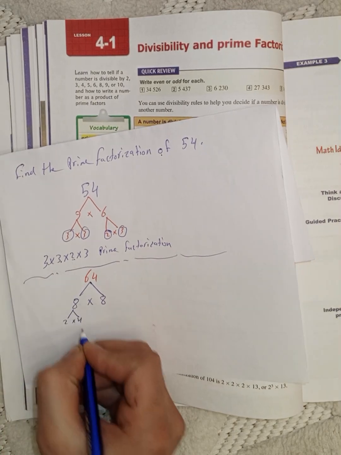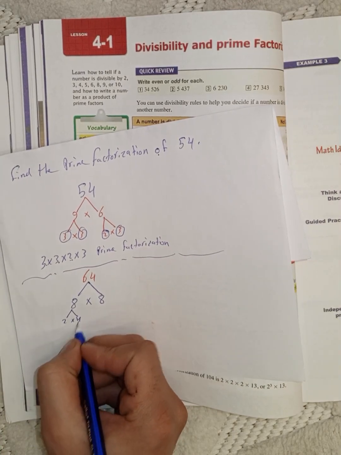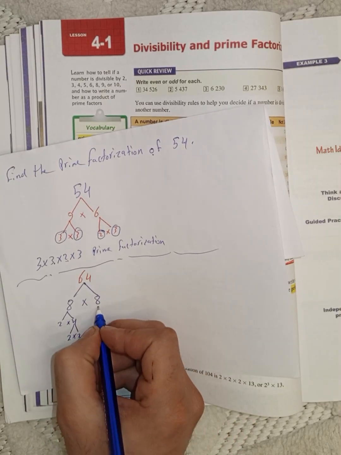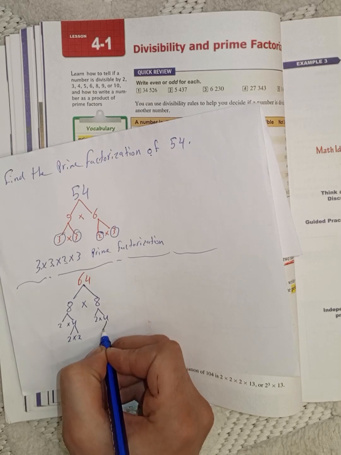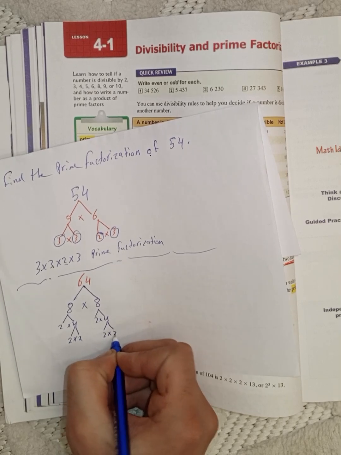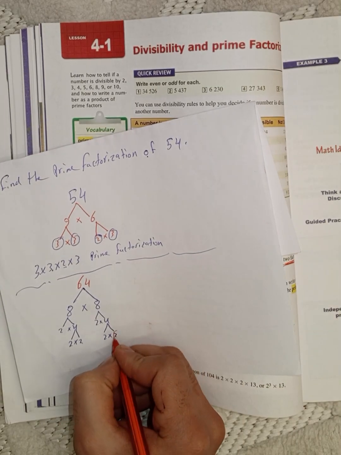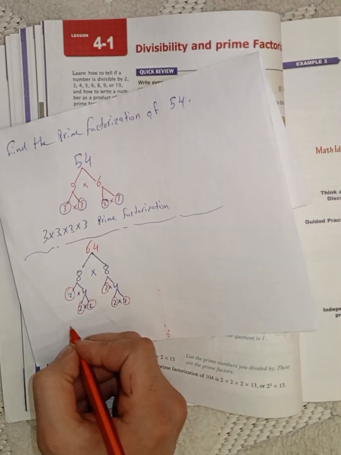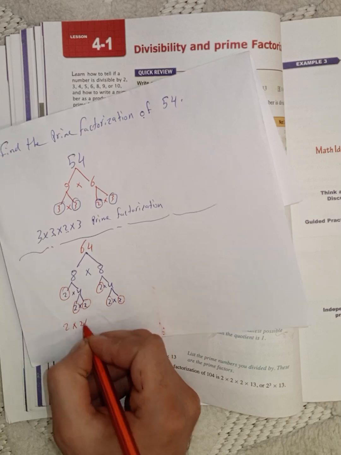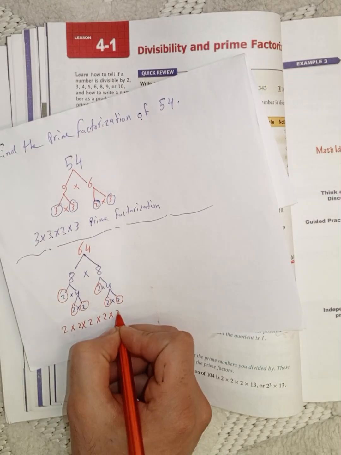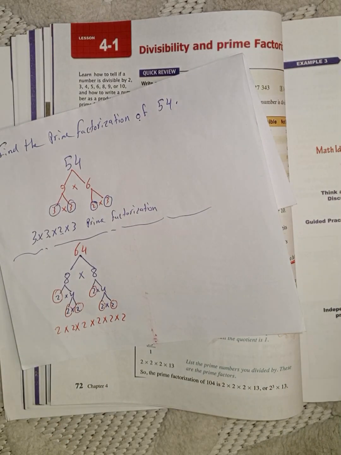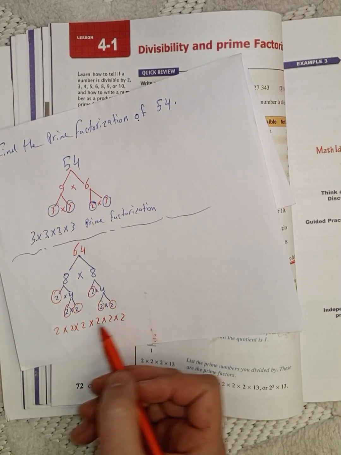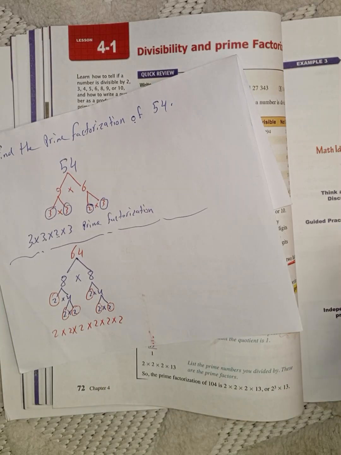8 is going to be 2 times 4. 2 is prime, so leave it, but 4 is a composite number. Again, 2 times 2. Okay? Now these are the prime numbers. 2 times 2 times 2 times 2 times 2 times 2. These numbers are the prime numbers, so prime factors.